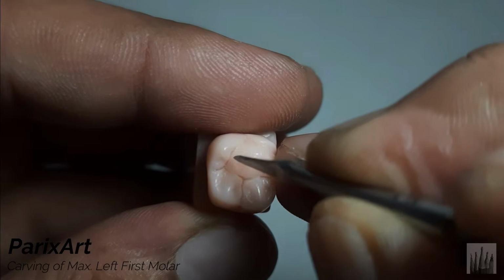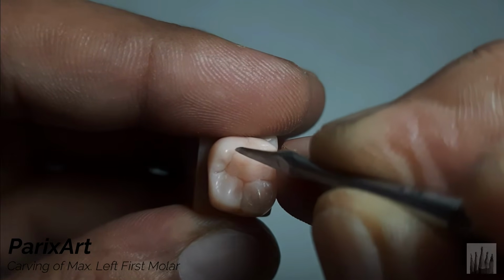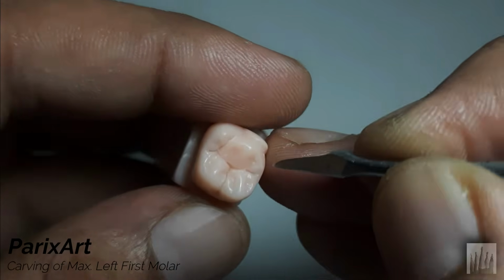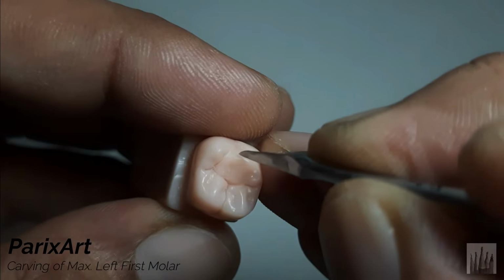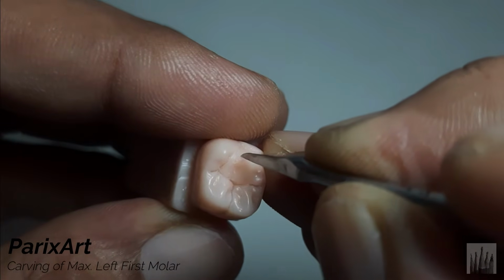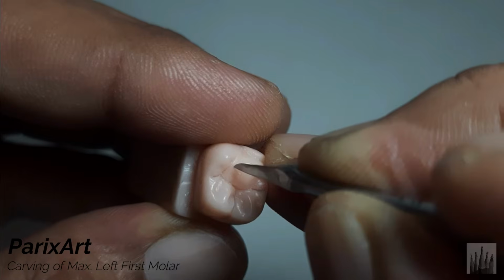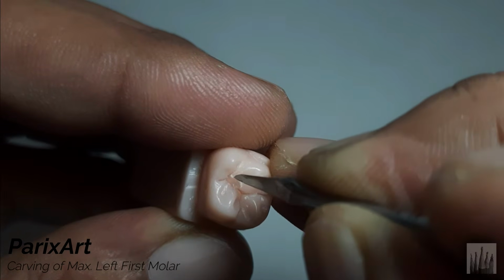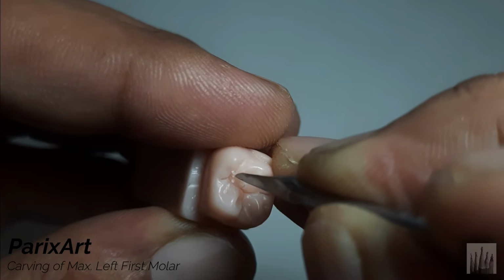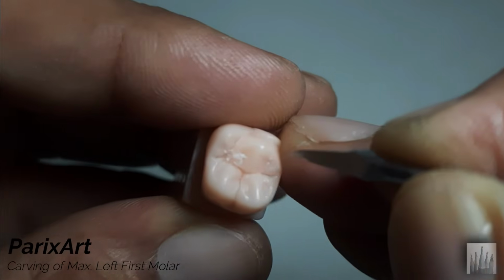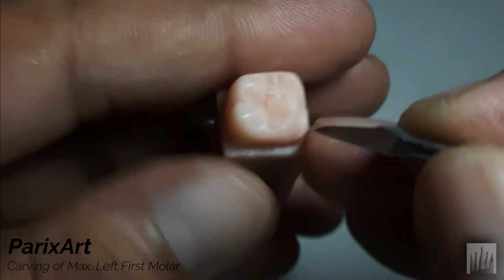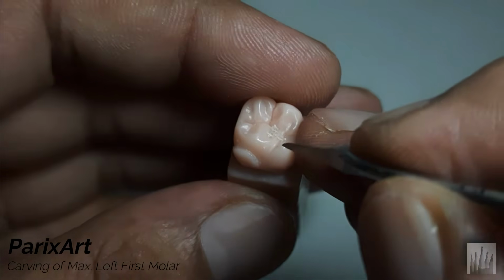So to do this, we'll carve here so that this portion is added to the distopalatal one. So let's do it. Go very slow. First just marking the extent, keeping it close to the oblique ridge. Like this. We have marked the new location of the groove.